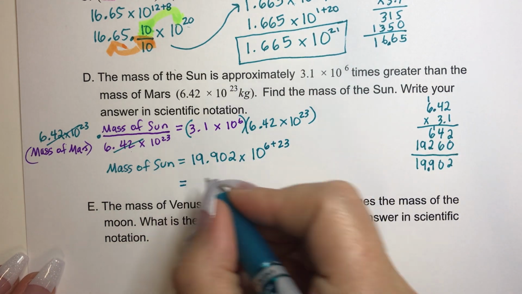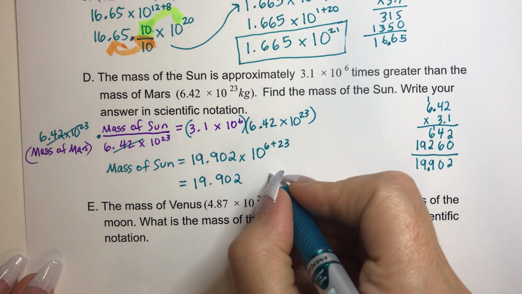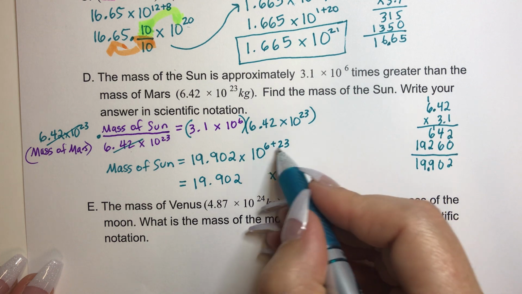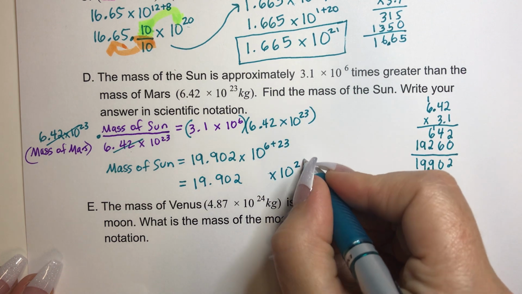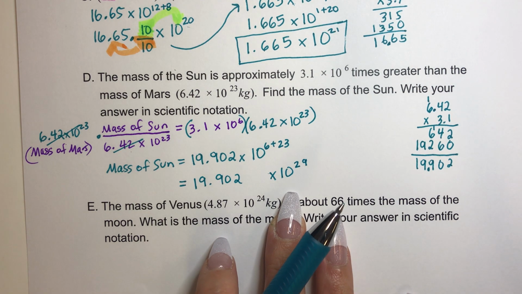And we end up with 19.902 times 10 to the, what would that be? 6 plus 20, 29. Okay, perfect. So this is our scientific notation.